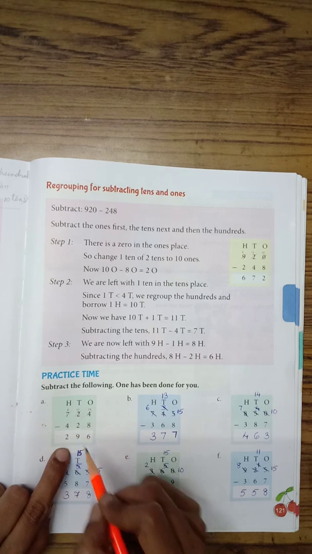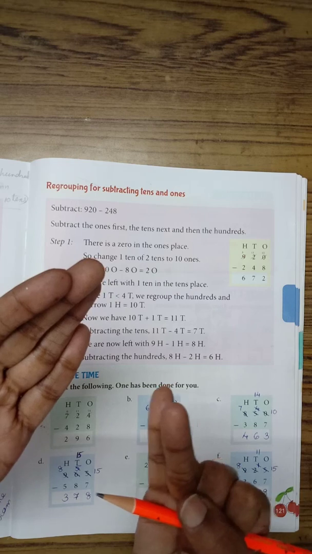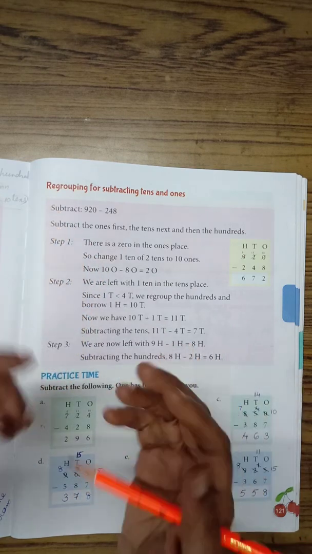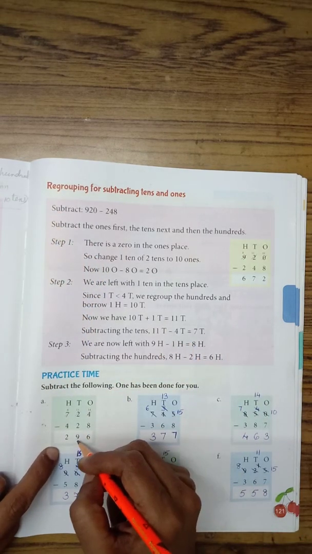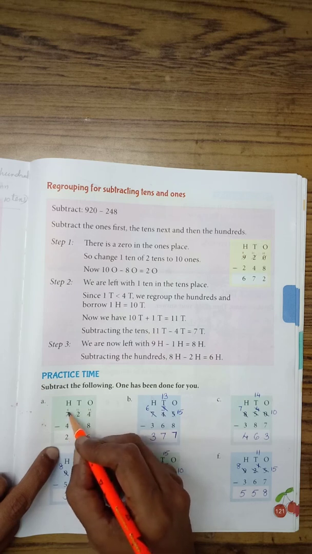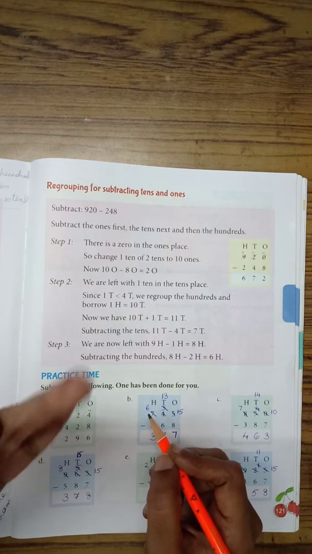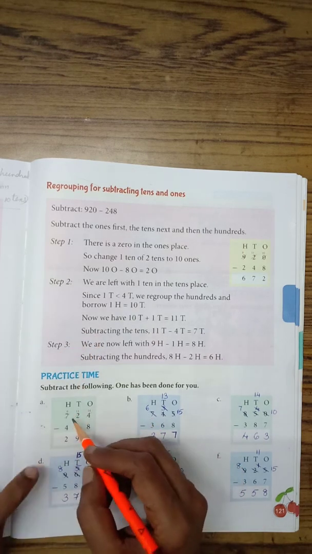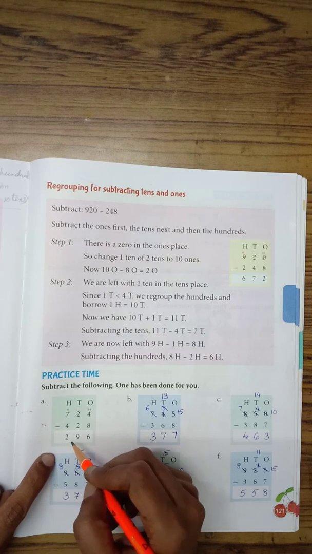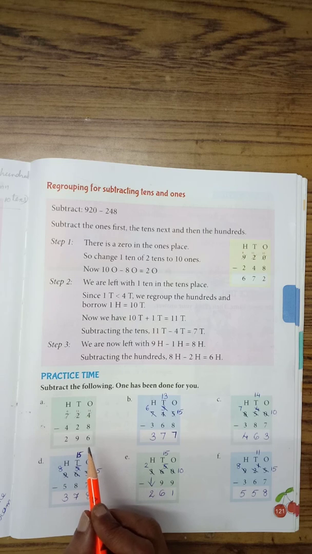Then 11 minus 2. After 2: 3, 4, 5, 6, 7, 8, 9, 10, 11. 9 fingers. So you write 9 in the place of tens. Then hundreds. In the hundreds place, now we have only 6. So 6 minus 4. After 4: 5, 6. How many fingers? 2 fingers. So you write 2 in the place of hundreds. So the answer is 296. Clear?